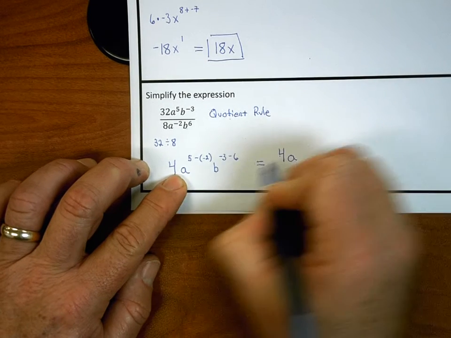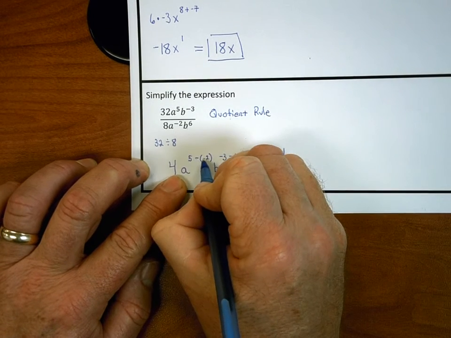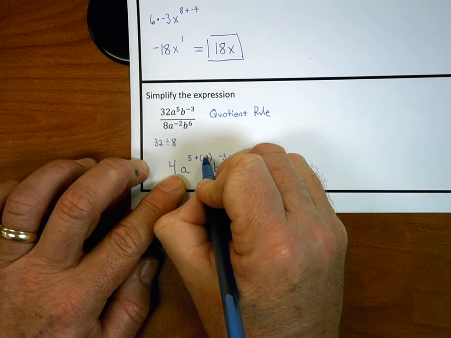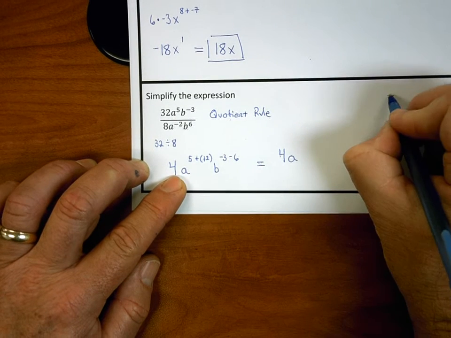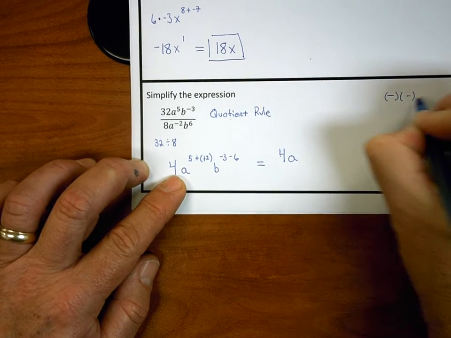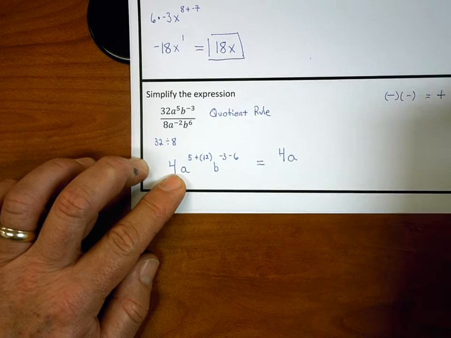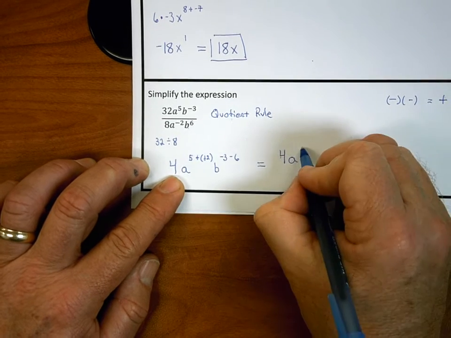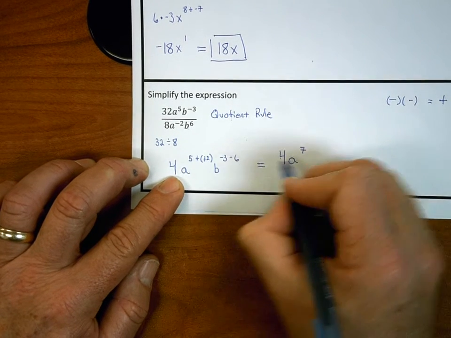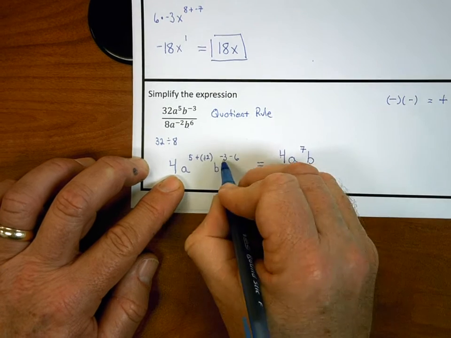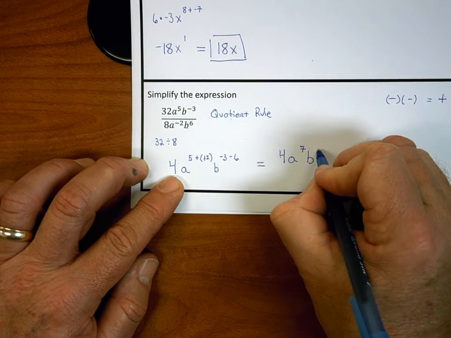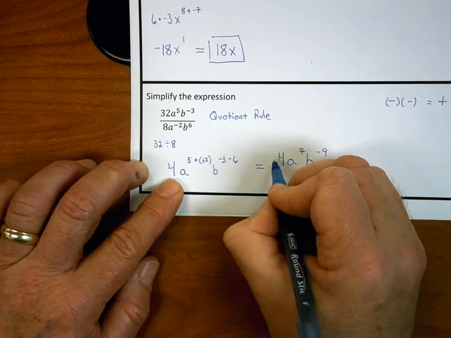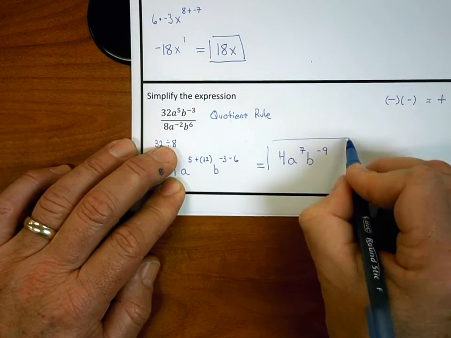and now 5 minus negative 2, these two negatives next to each other make a positive. Yes, a negative and a negative always result in a positive. Okay, so that becomes a to the 7th power. And then it's going to be b, and then negative 3 minus 6 is negative 9. Okay, now that is the expression that you have ended up with.